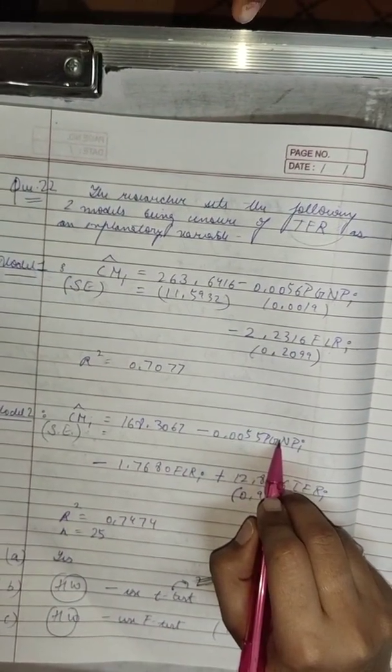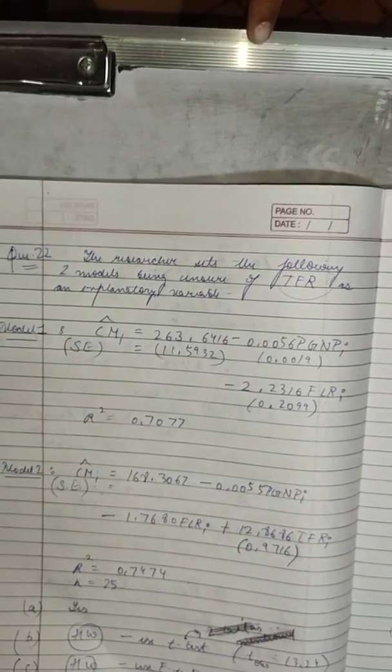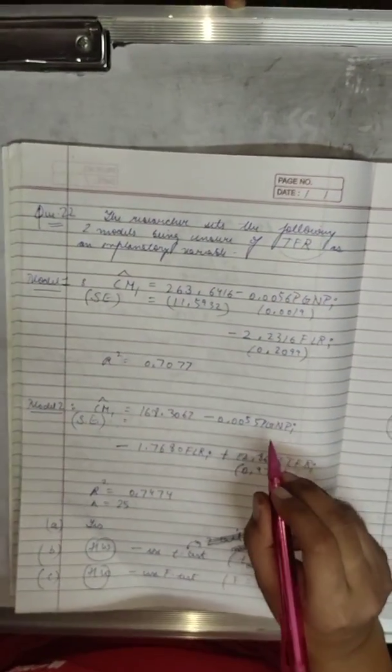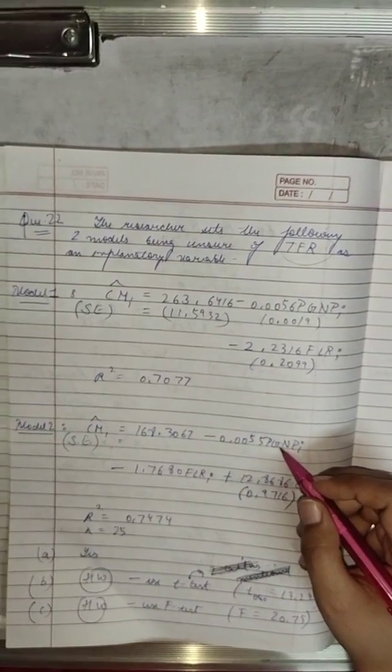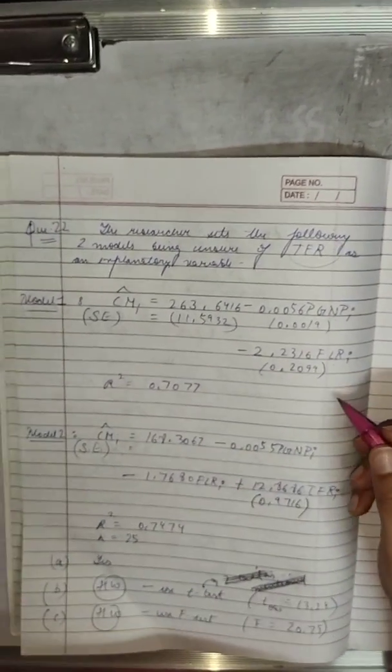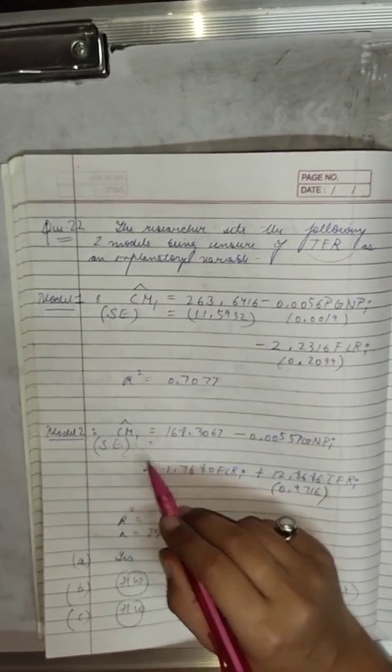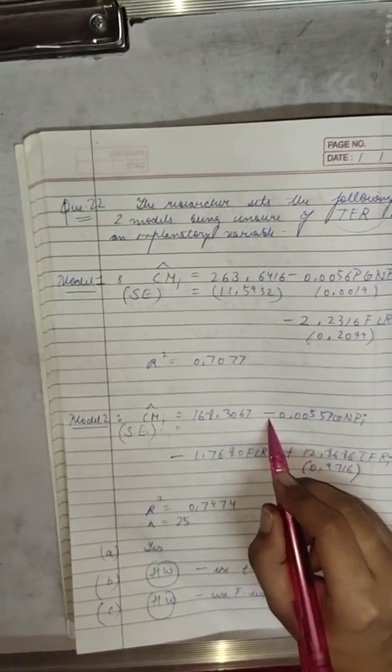PGNP is per capita GNP. So if per capita GNP goes up, that means a country's standard of living improves. Then child mortality should go down, a negative relationship, which is also good.